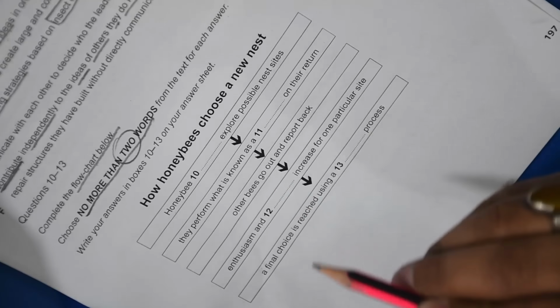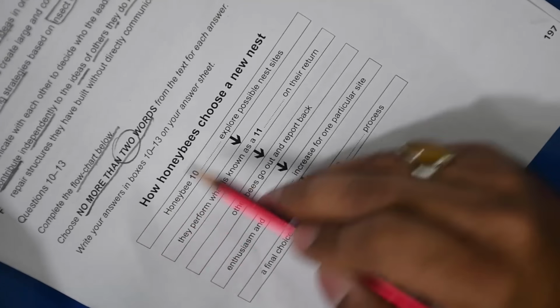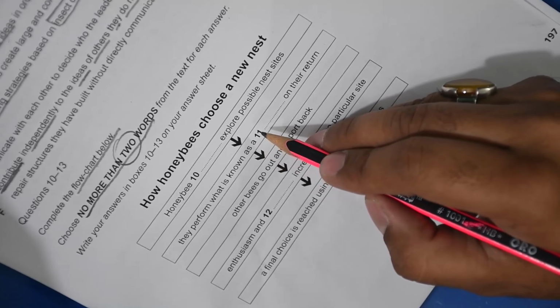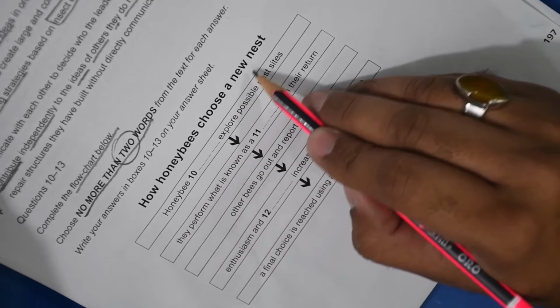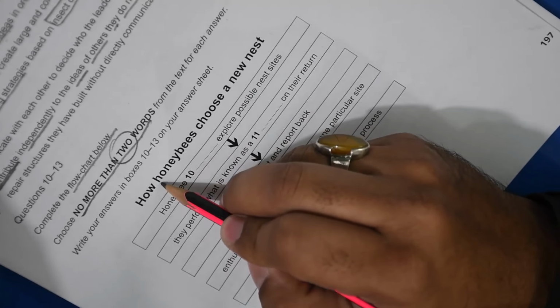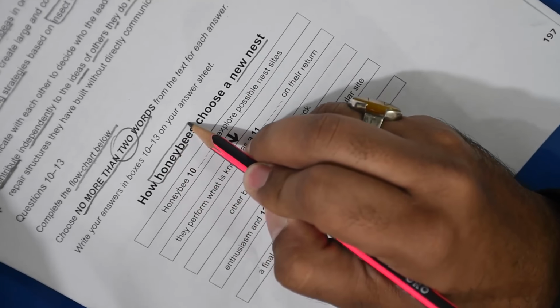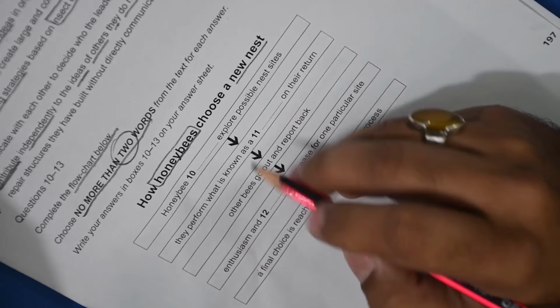So when you make your action plan, you should remember whenever there is a flow chart, all the questions and answers are in the same order. How honeybees choose a new nest. It means all the answers are going to be about honeybees choosing their new nest. So the word we need to scan is honeybees and we are already familiar with this passage.